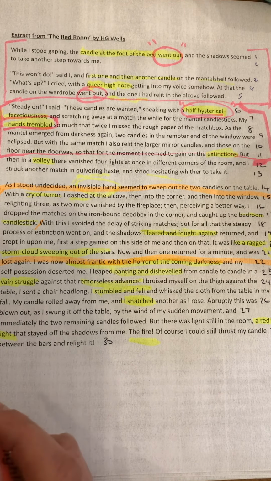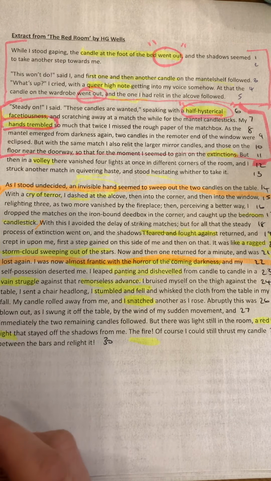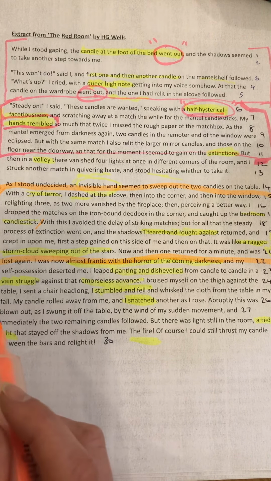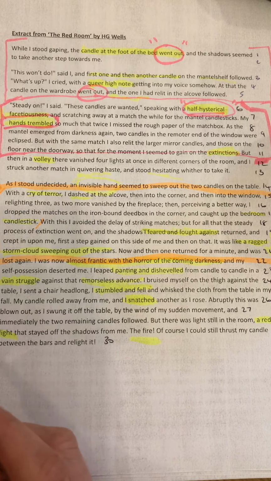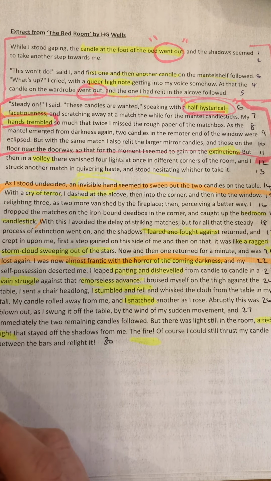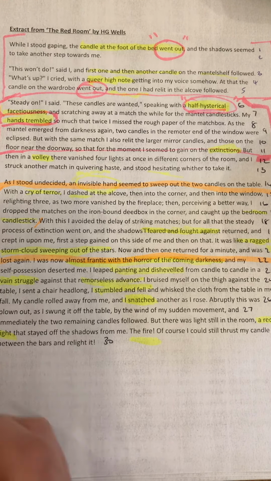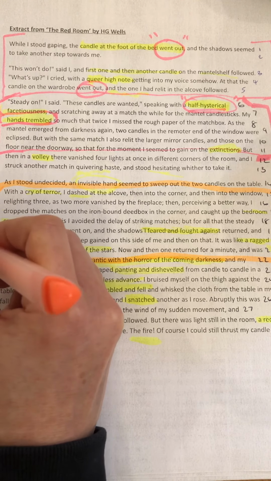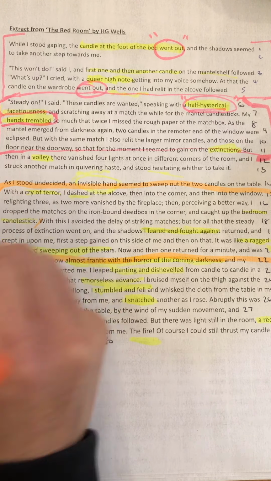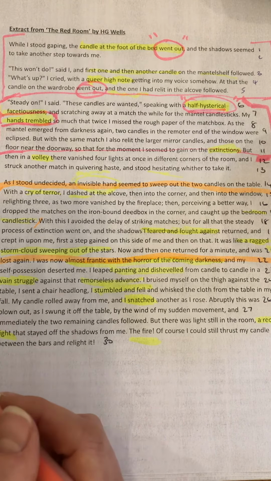So point 1, your structure point, could be that the opening sentence of that extract, that little bit of text, is a long sentence that is like a list, and that makes us know that the action happens very quickly and we feel very frantic, and so we can feel this sort of idea of building terror. So here I would put list, and I would put quick to remind myself. Okay, and so that's my structure point.